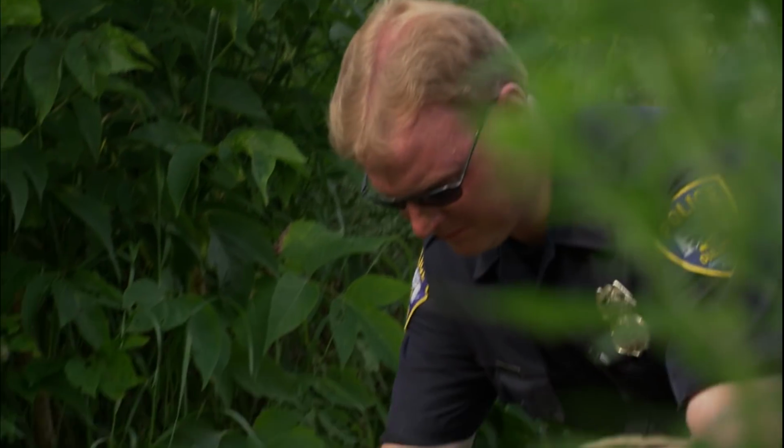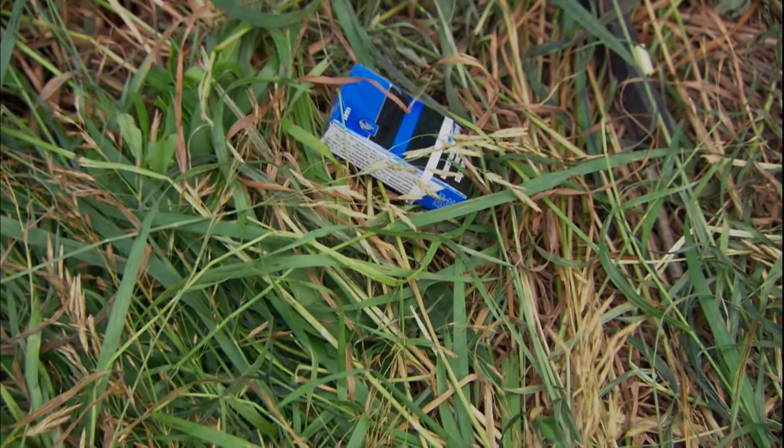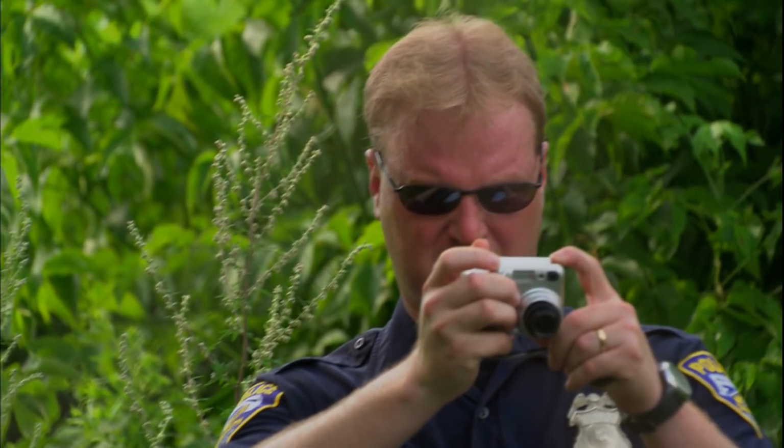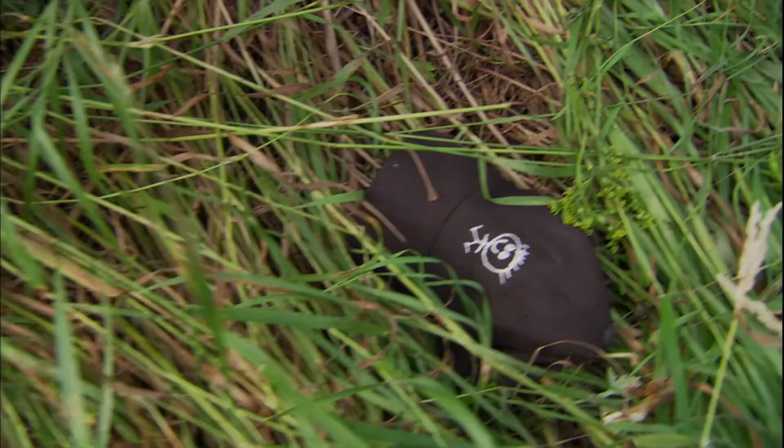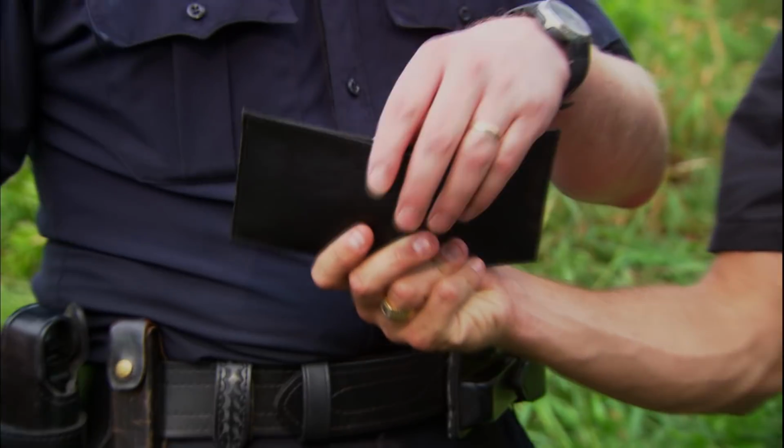There are several items strewn around the site. A couple of empty beer bottles and unopened packs of cigarettes litter the area. Further up the ravine, a baseball cap has also been thrown from the car. Inside the vehicle, the contents of a wallet are spread out, and police quickly find a license that reveals the identity of the victim.